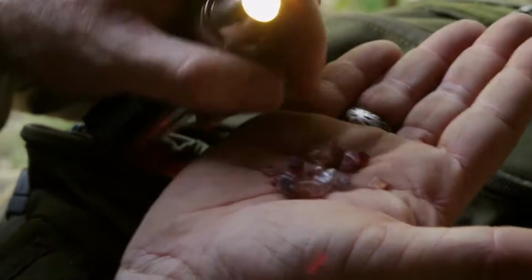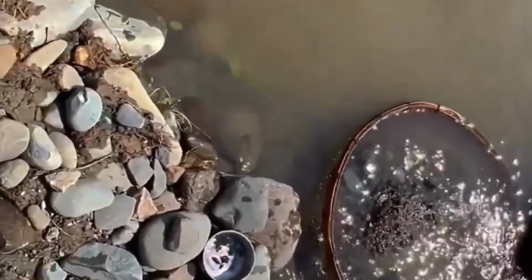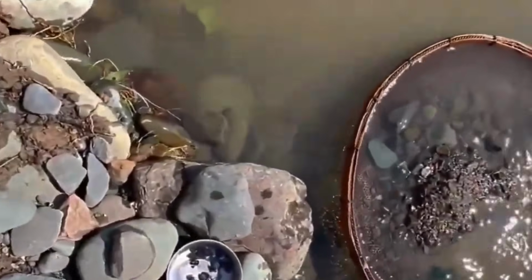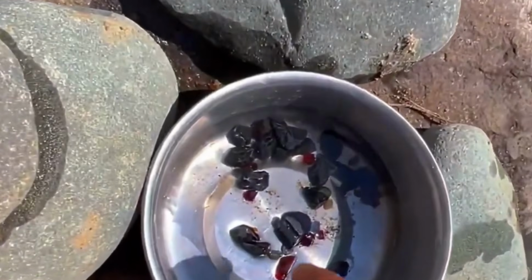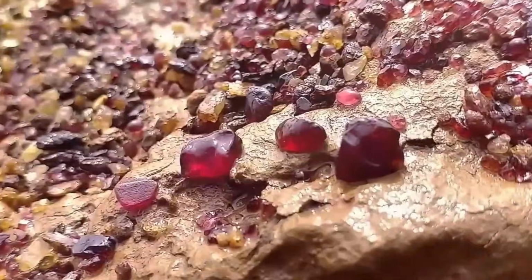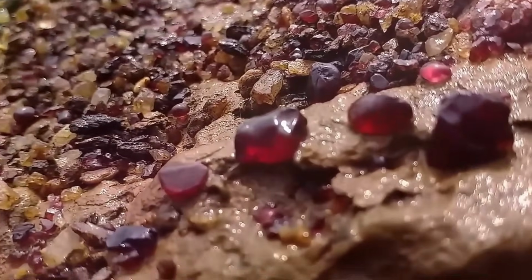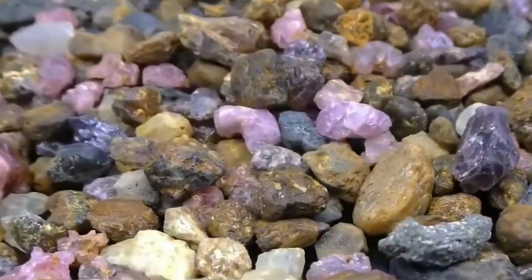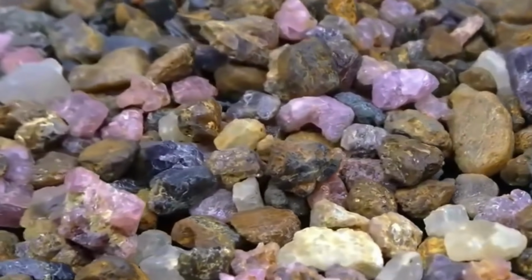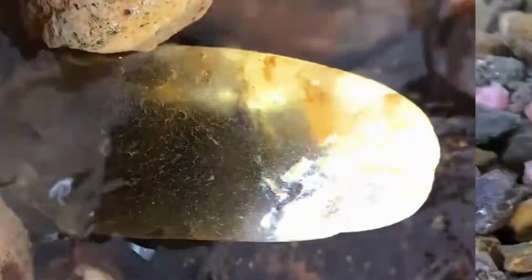The landscape changes, the metamorphic rocks disappear, and exposed veins begin to appear. Quartz, not isolated crystals, not stream-rounded fragments, a system. Quartz forms under an enormous range of geological conditions, but certain features immediately attract attention. Crystal size, vein thickness, structural orientation, and evidence of repeated mineral growth.